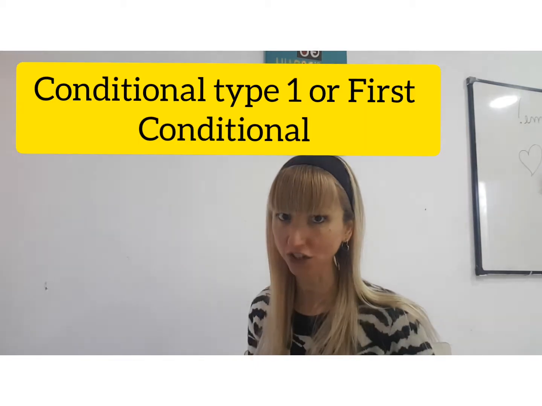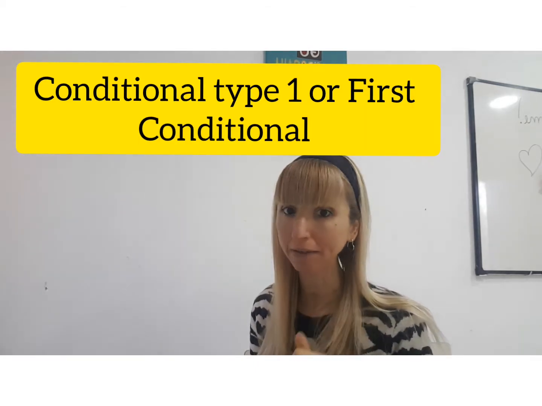Present, present. And we use it to talk about situations or facts that are always true. They always happen. Yes? Every time you heat water, it evaporates. It always happens. That is the zero conditional. Yes? Para realidades, cosas que siempre suceden. Okay? Well, then we go to the first conditional, conditional type 1.